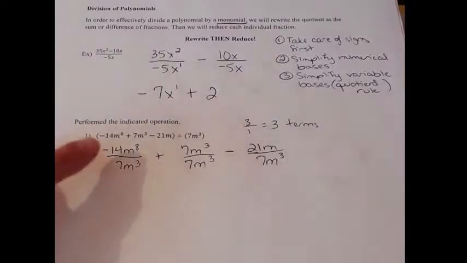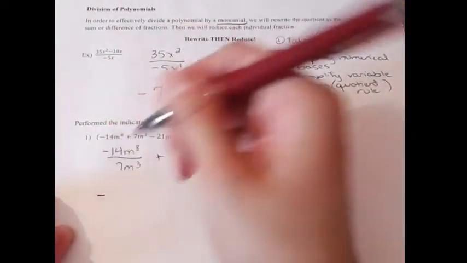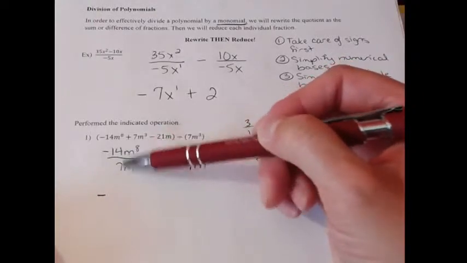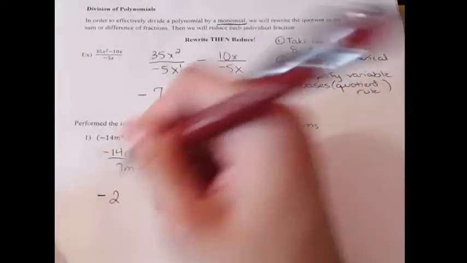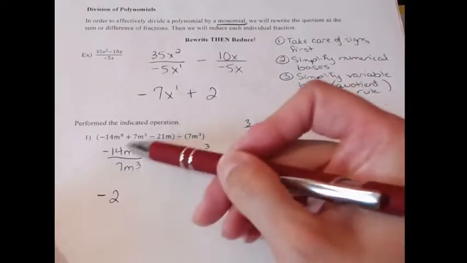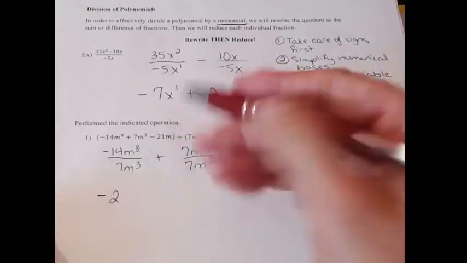So let's start with the first fraction. Take care of signs first. A negative divided by a positive is a negative. Notice here, 14 divided by 7, well, that could be simplified. That becomes a 2. M to the 8th over m to the 3rd, keep the base, subtract the power. So if we take 3 of these away and take 3 of them from here, you're left with 5 in the numerator.